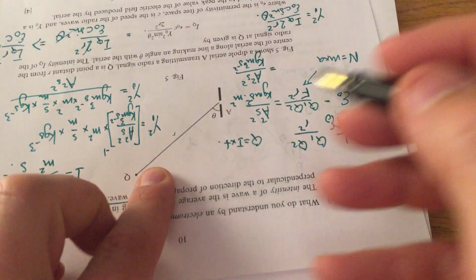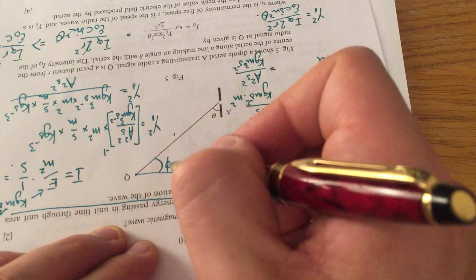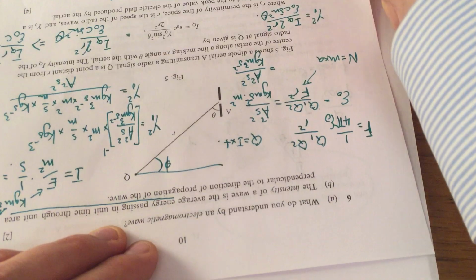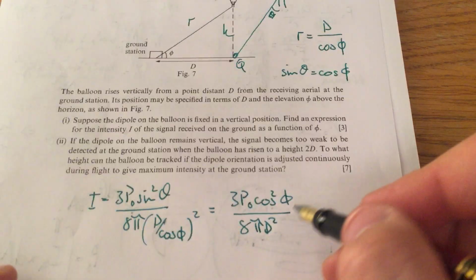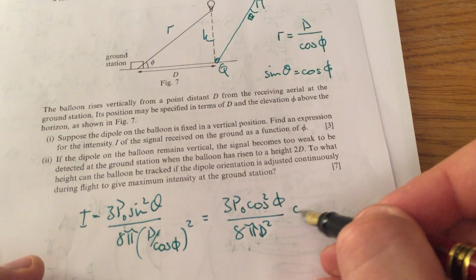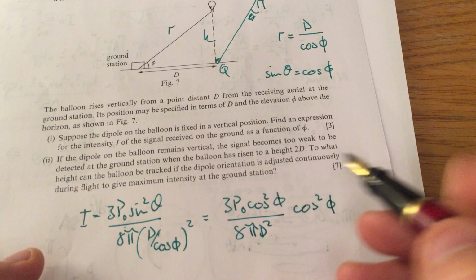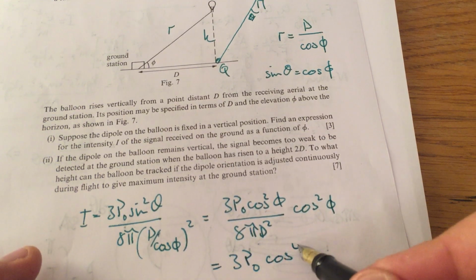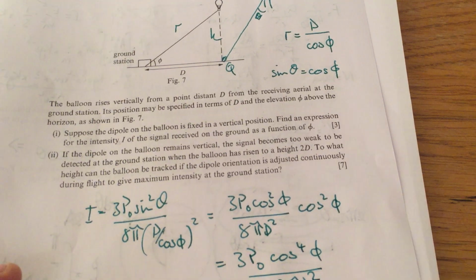You would have in effect here, phi. So therefore, cos of phi is the same as sine of theta. So therefore, this would of course be cos squared phi as well, which gives us 3 p naught cos to the 4 phi over 8 pi d squared.